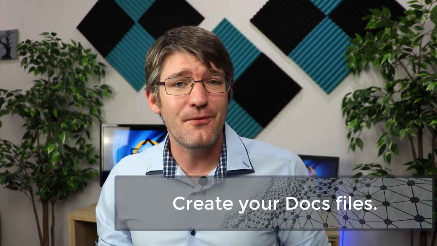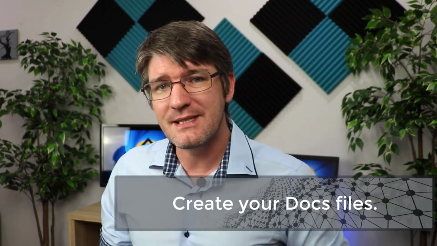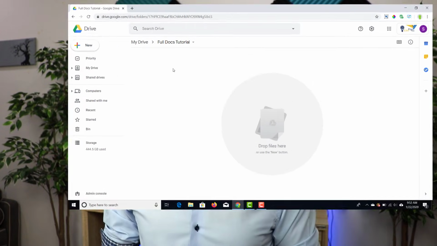Now the first thing you'll have to do is decide on how you are creating your new files. Now there's a number of different ways that you can create your new files in Google, and the first one is to navigate to your Google Drive. Now once you're in Google Drive, which can be found on drive.google.com or by simply navigating to those 9 dots and then finding Google Drive, here you can now create new files.